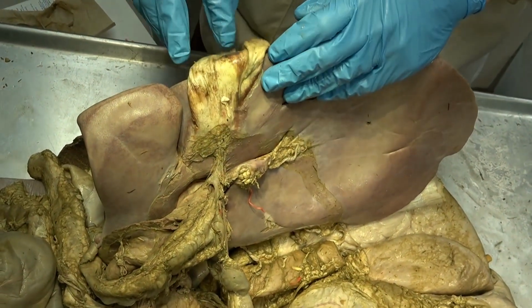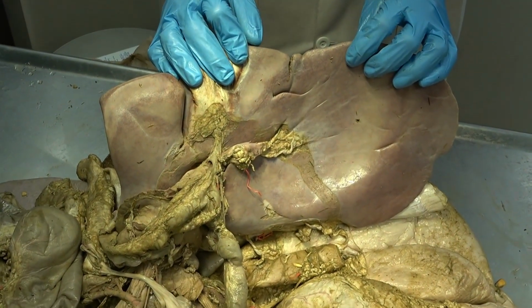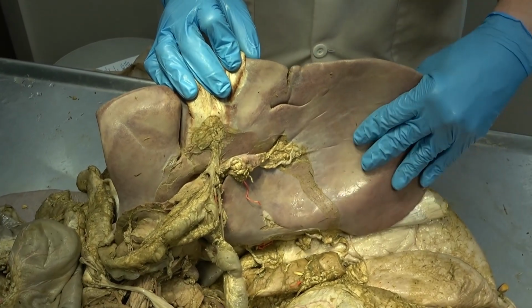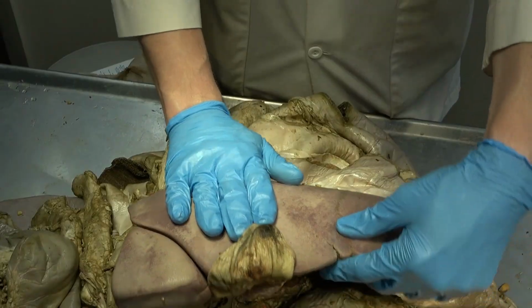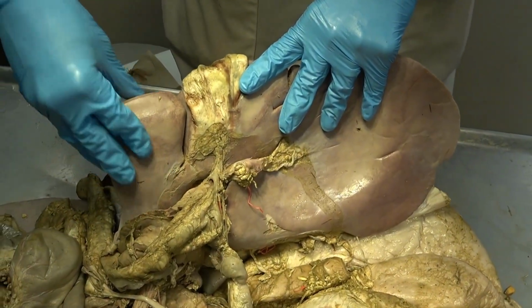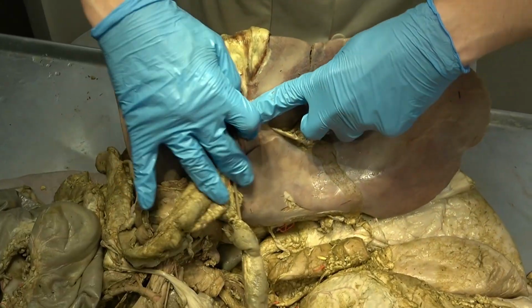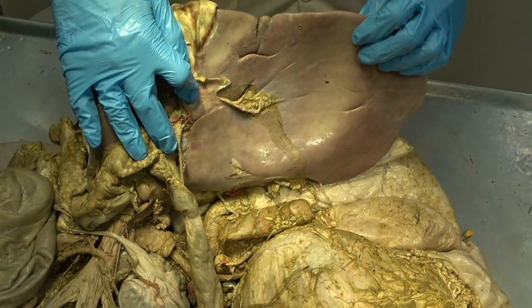So we don't, unfortunately, have those nice deep fissures like we do in our small animals to tell. We just have to look at the general vicinity of where these are. So left, quadrate, right. Here we see the caudate process of the caudate lobe, and we see the papillary process of the caudate lobe.